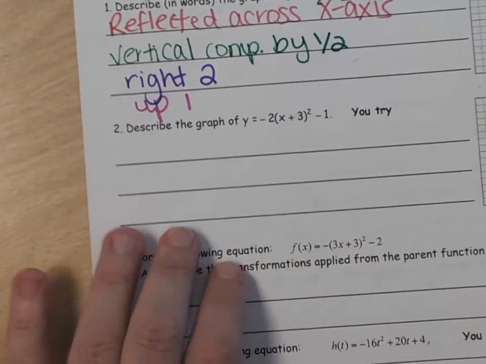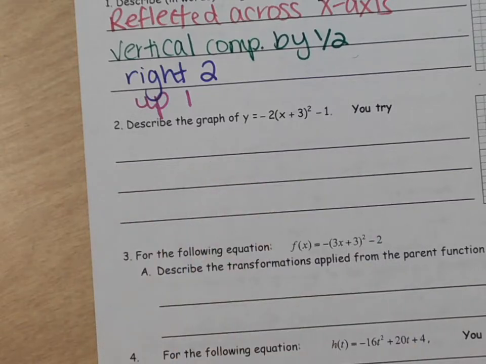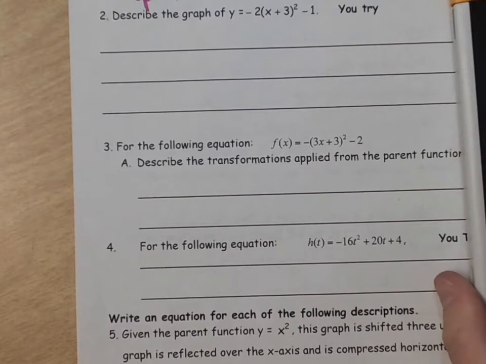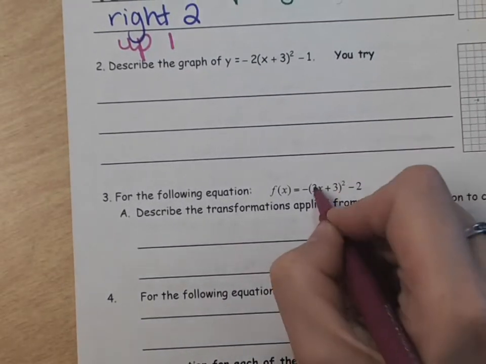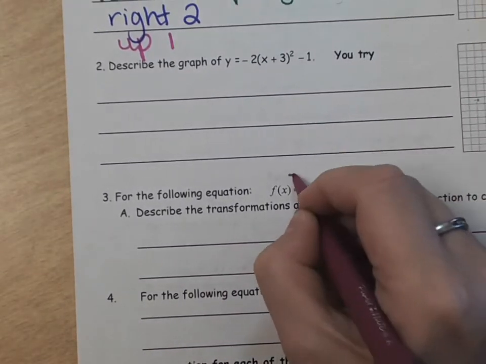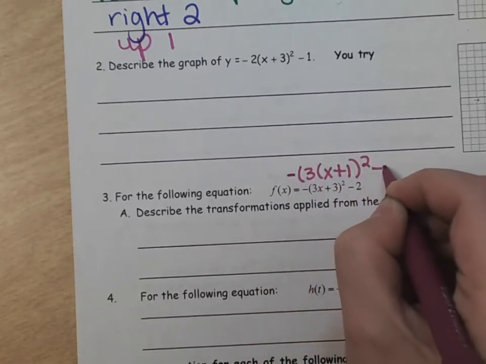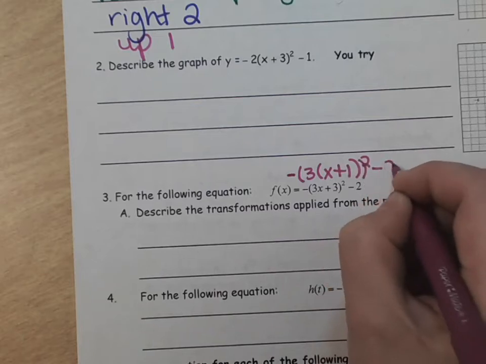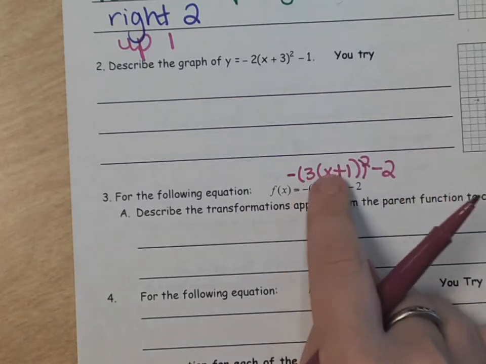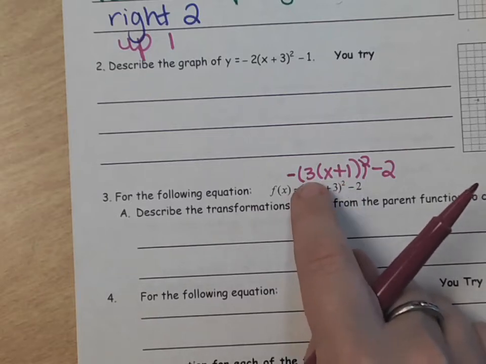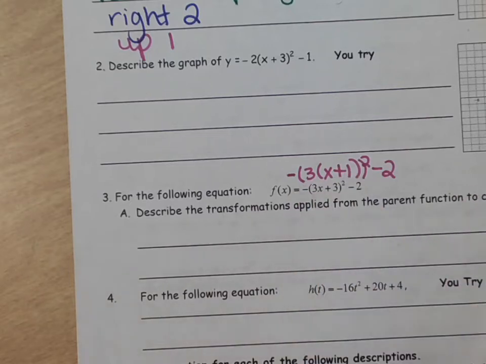Okay, you are going to try number 2 on your own. So stop the video or pause it and do number 2 on your own. Okay, let's go to number 3. Number 3, you're going to do the same thing. But notice, guys, there are 2 3's here. If I divide that 3 out, that is going to be my new equation, because 3 divides into 3 and gives me 1x, or x, and 3 divides into 3 and gives me 1.